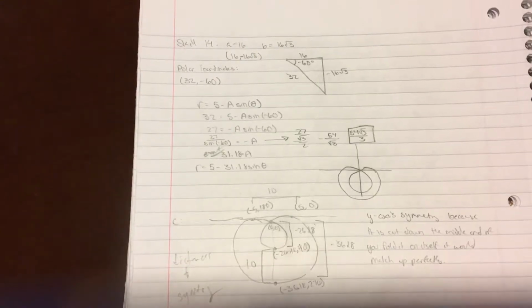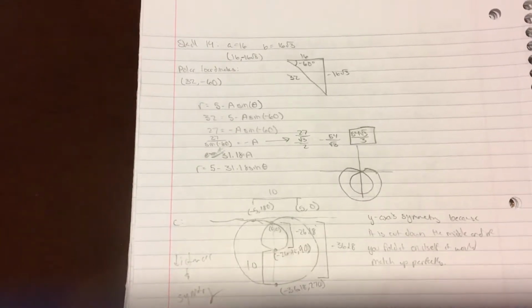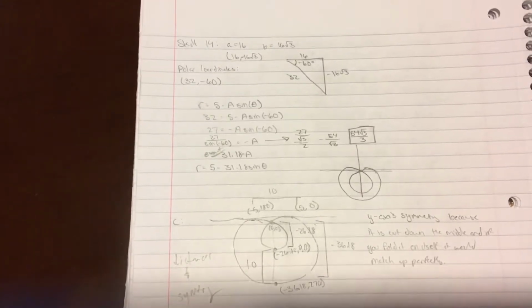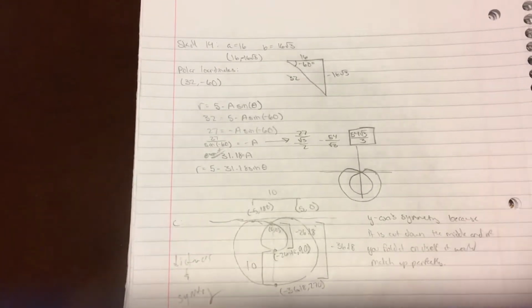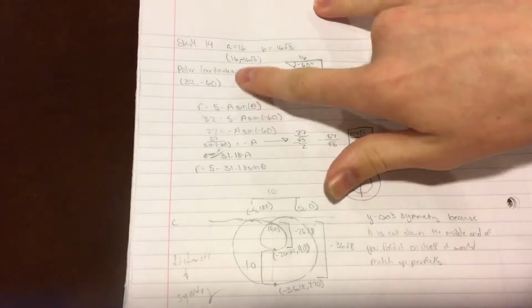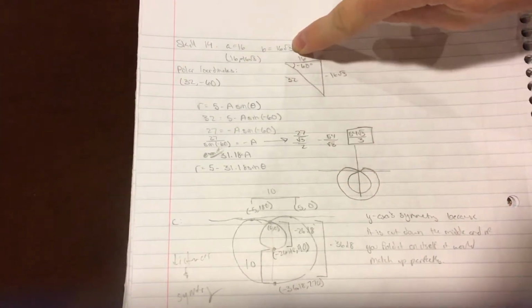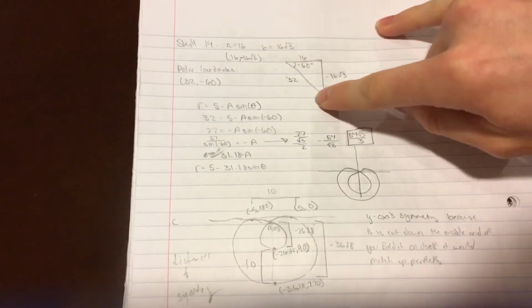For this problem, we were given two values, each of which were a part of the same special right triangle. So for this, I chose a 30, 60, 90 special right triangle. So I chose 16 and 16 root 3. And then we were given this point in rectangular form. So it'd be representative of this point right here.